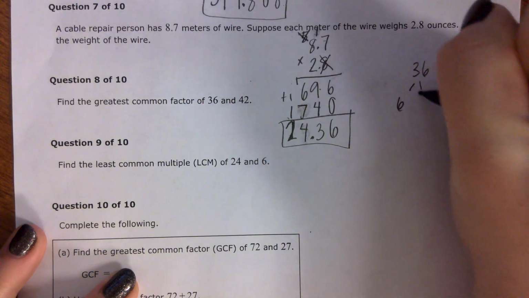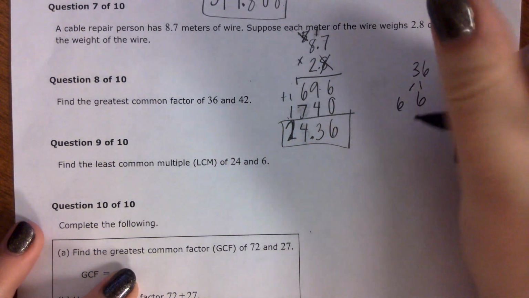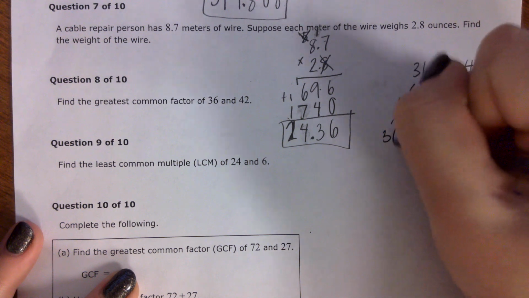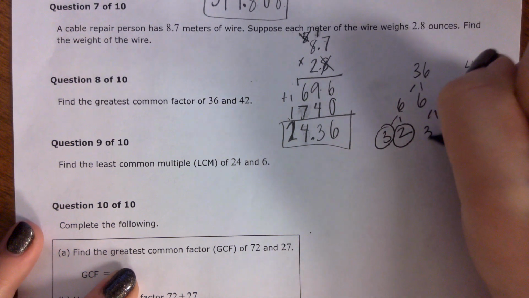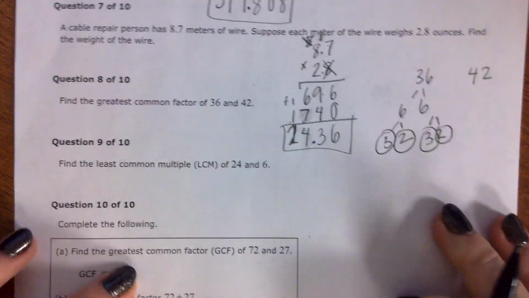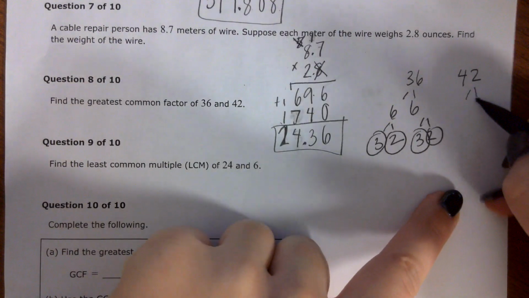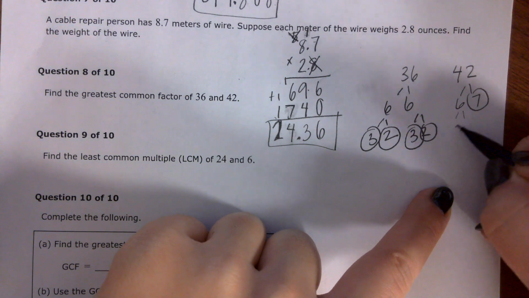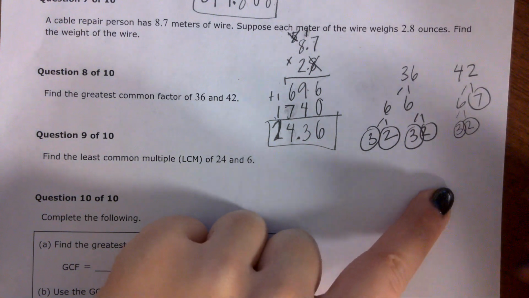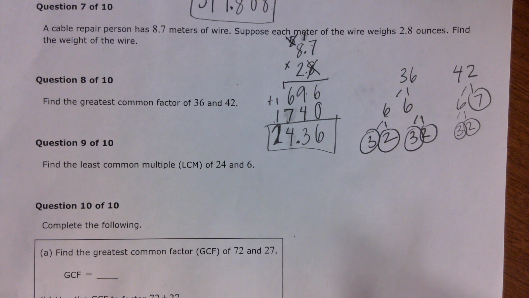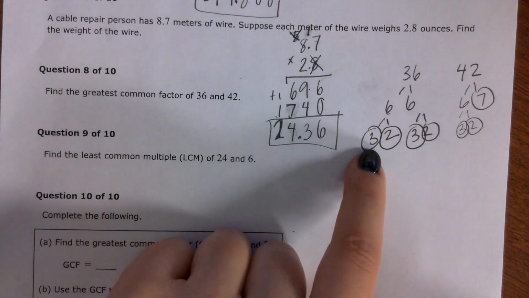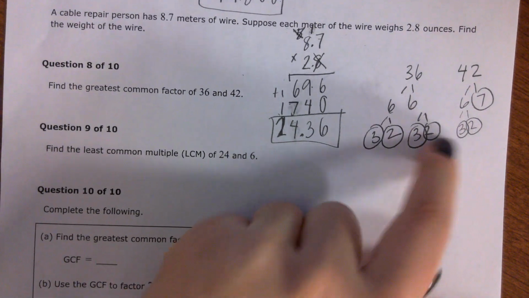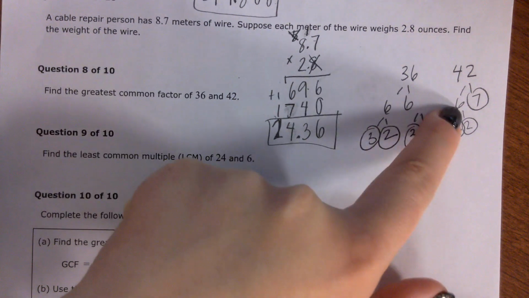I know that 6 and 6 can go into 36. And then we were going to break 6's down into 3 and 2. Okay, for 42 we have 6 and 7. 7's a prime number, so I'm going to circle it. And then we've got 3 and 2. Okay, so if you notice, yes, they have 3 and 2 in common, right? But that means that they have 6 in common.